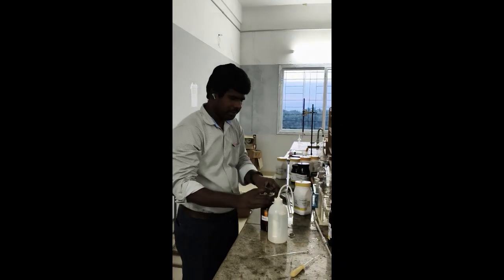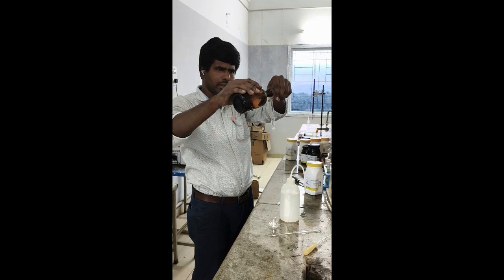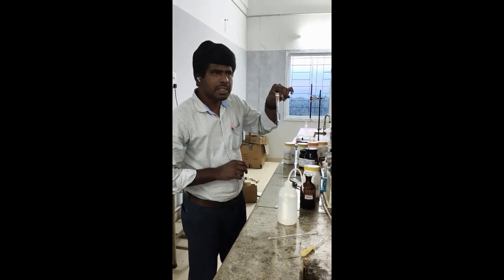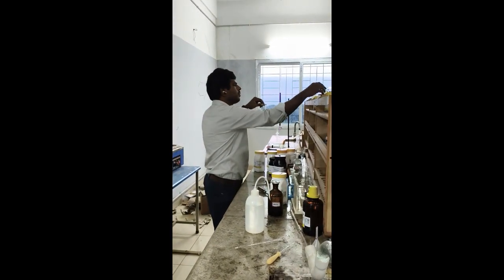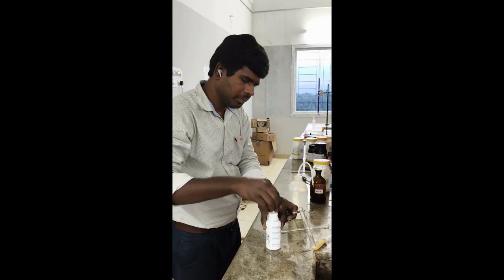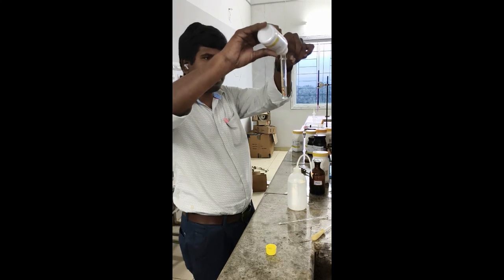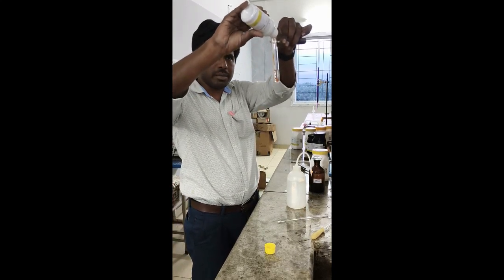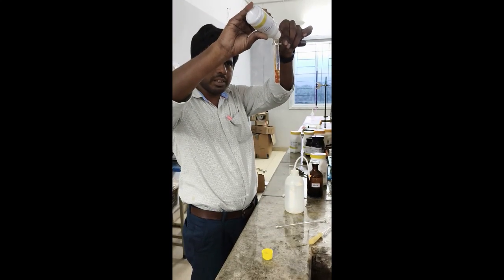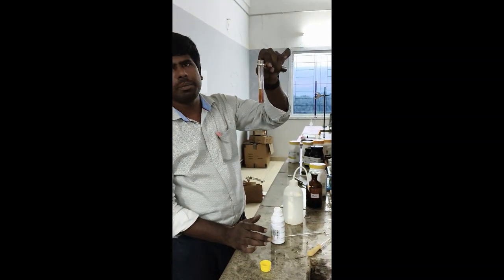Small amount of sodium hydroxide, and Nessler's reagent. So you will get reddish brown precipitate, you can observe. So once the drop enters the solution, reddish brown precipitate starts to appear. Okay. So which confirms ammonium cation.